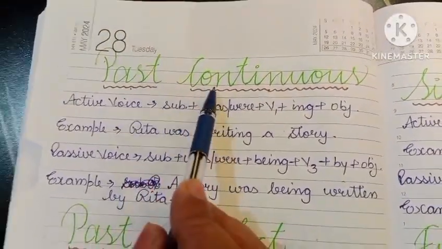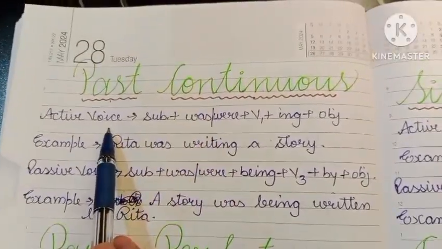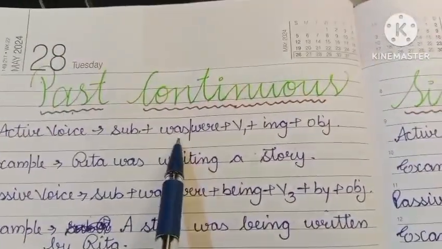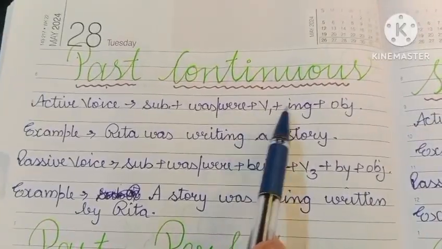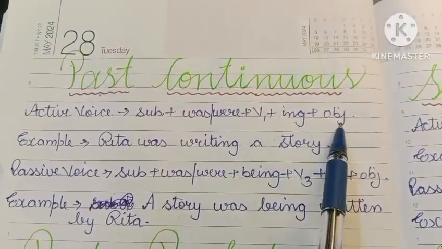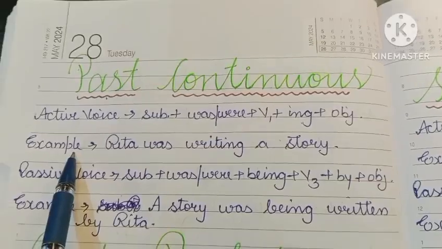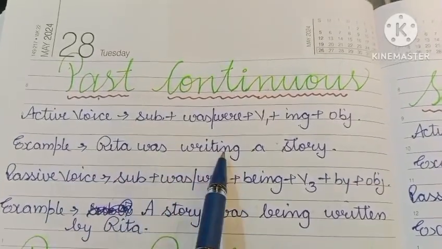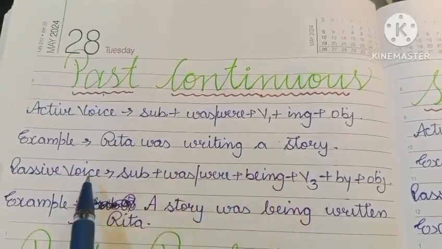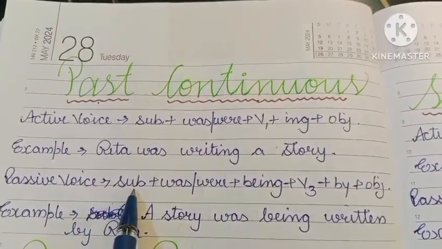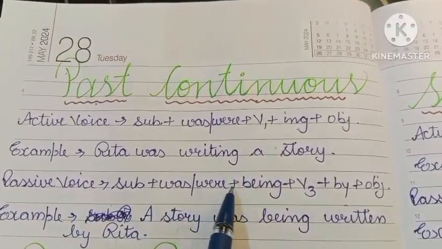Next is past continuous tense. In active voice, the formation is subject plus was/were plus first form of the verb plus ing plus object. The example is Rita was writing a story. In passive form, the formation is subject plus was/were.